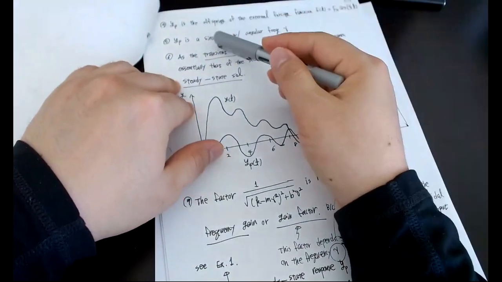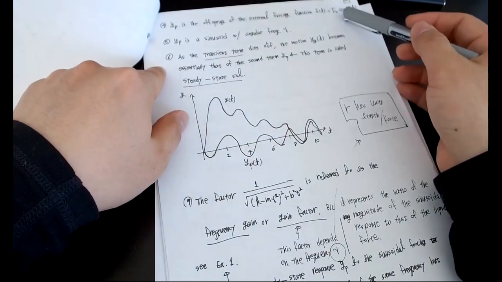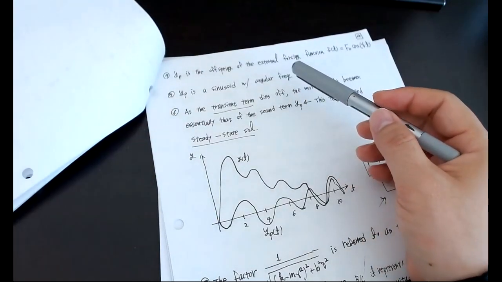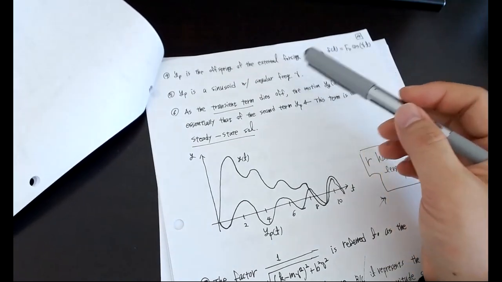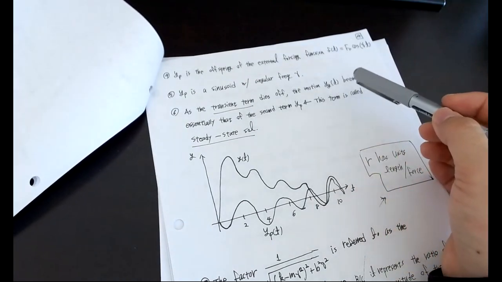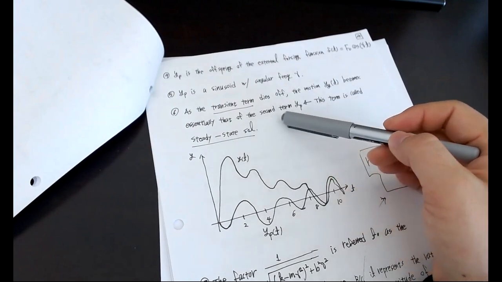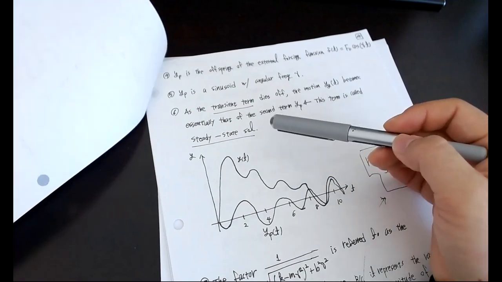So yp is the offspring of the external forcing function. yp is a sinusoid with an angular frequency gamma. As the transient term dies off, the motion y becomes essentially that of the second term yp. That term is called the steady state solution.